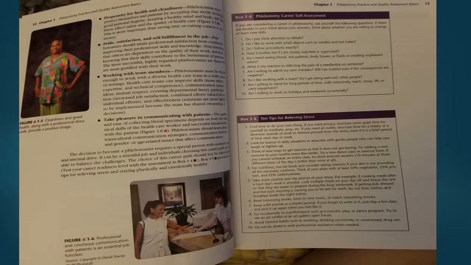Box 1.5, 10 tips for relieving stress. 1. Find time to do your own thing. If you need privacy, structure some quiet time for yourself to meditate, pray, etc. If you need an outlet, structure time for a hobby or a diversion outside of work to remove yourself from the stress, even if it is a brief period of time each day or week. 2. Look for humor in daily situations or associate with gentle people who can help you laugh or lighten up.